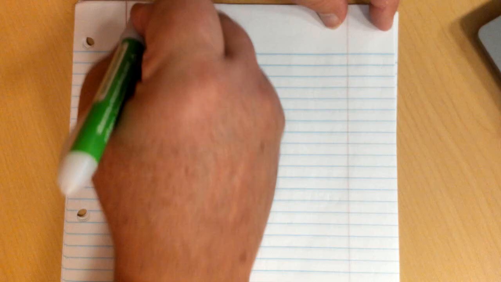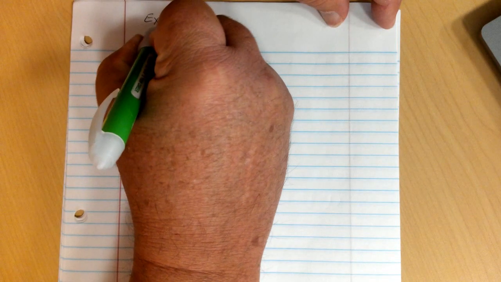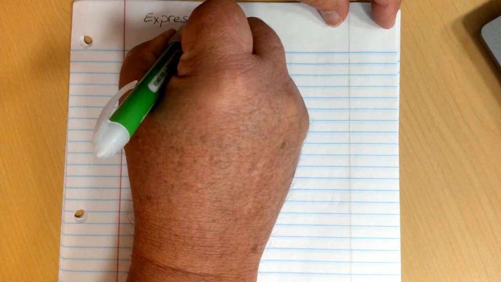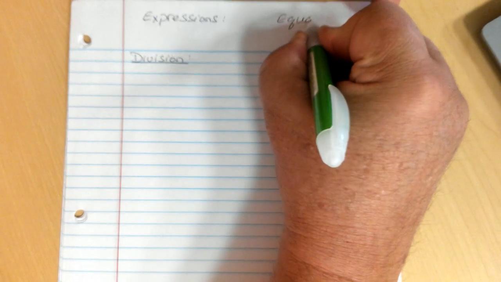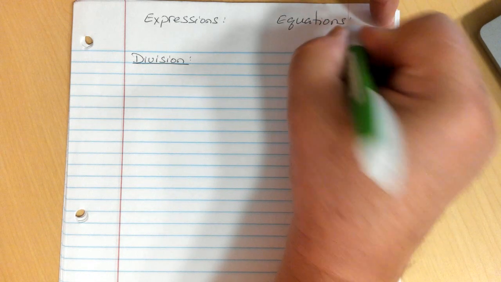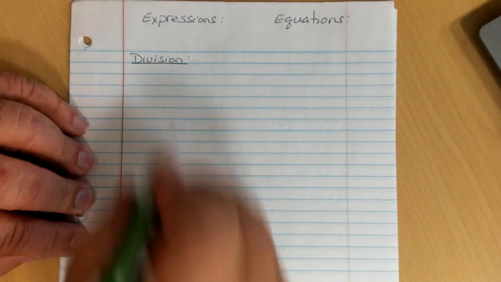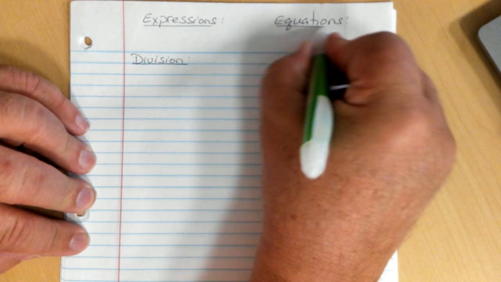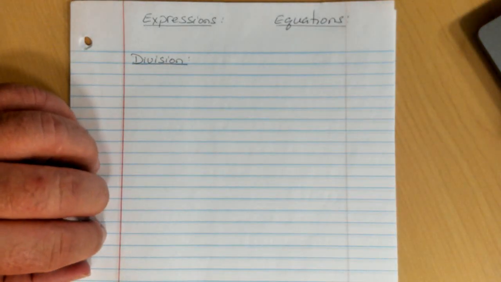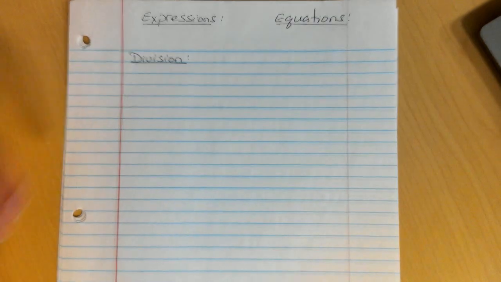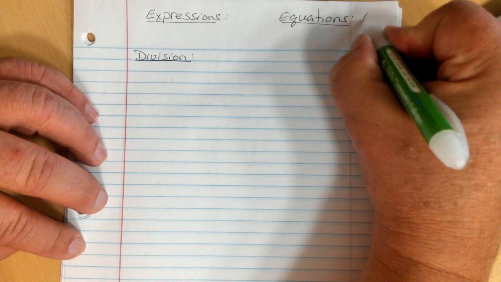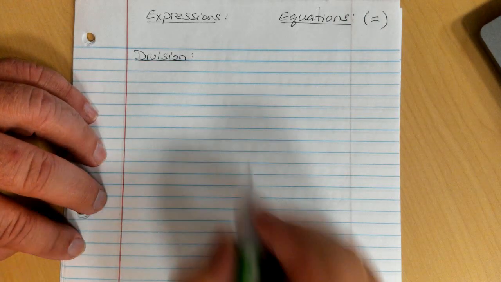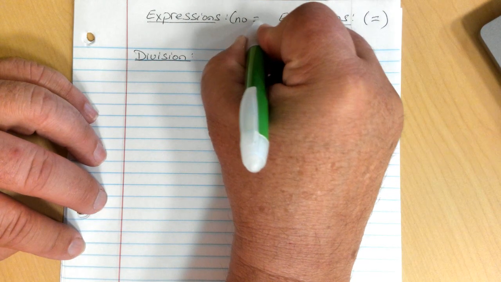Okay, before I go into this, we have two types of statements in mathematics. We have what are called expressions, and then we have equations. The symbol equals is part of an equation. This one has an equal sign. This one does not have an equal sign.